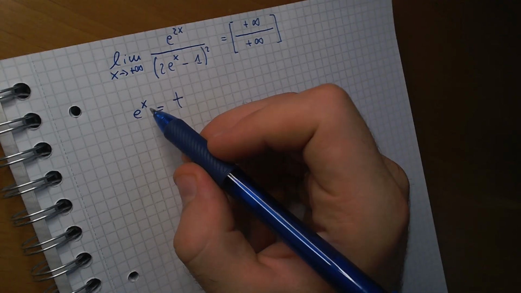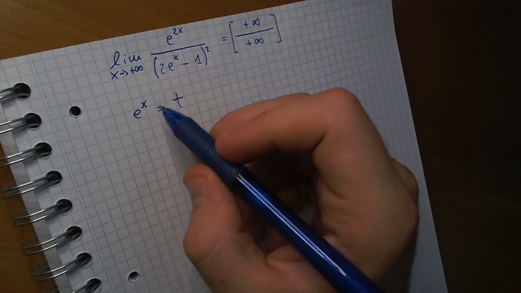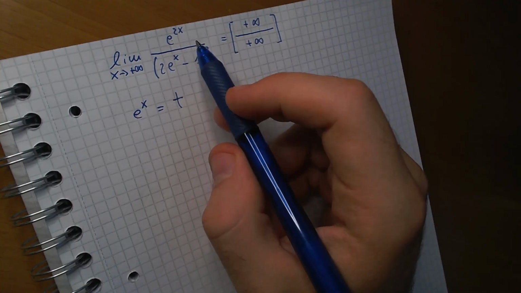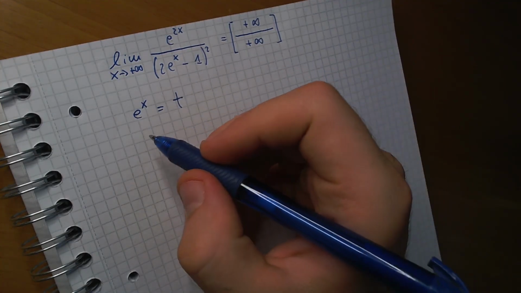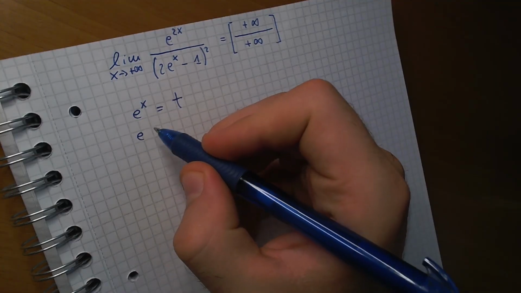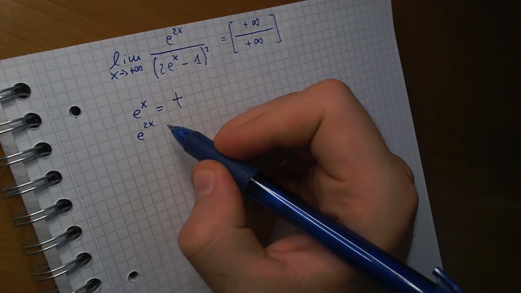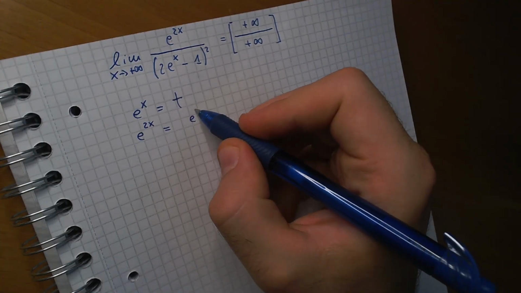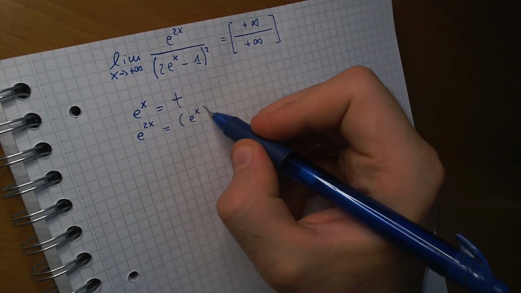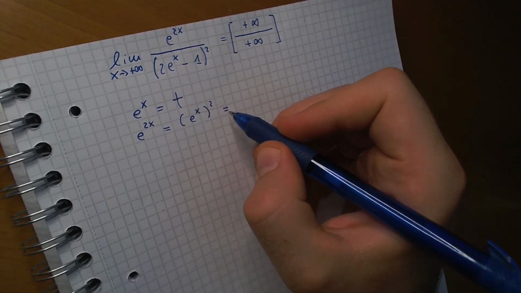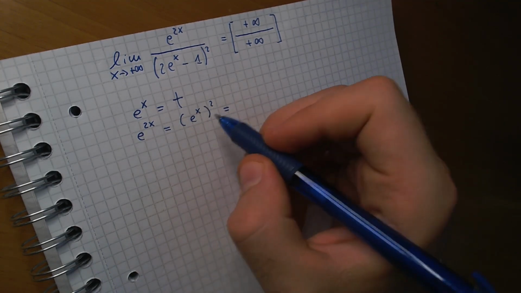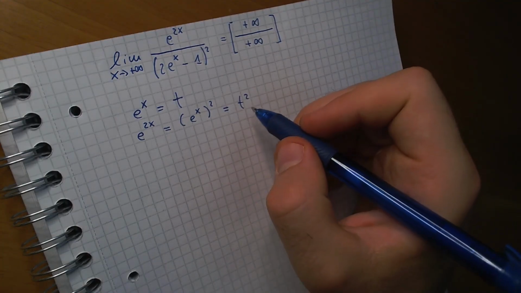If this exponential function is t, it means that e raised to the power of 2x will be t squared. In fact, e raised to the power of 2x can be written also as e raised to the power of x, all squared, and since e raised to the power of x is t, this will be t squared.